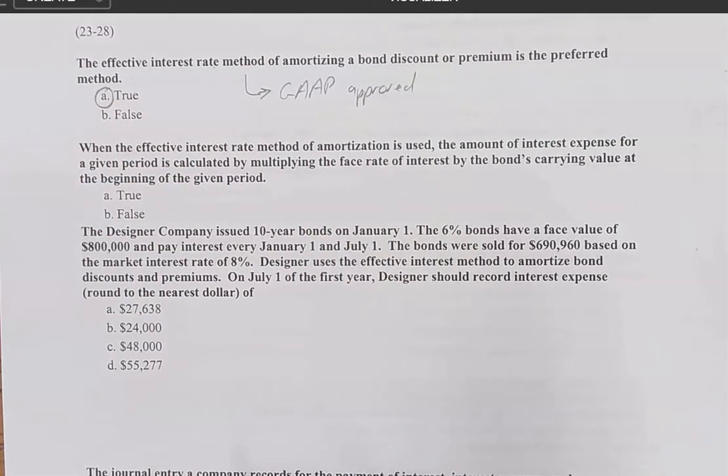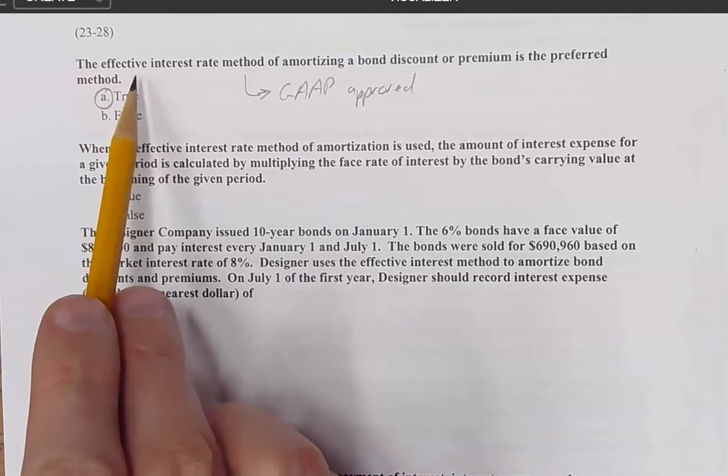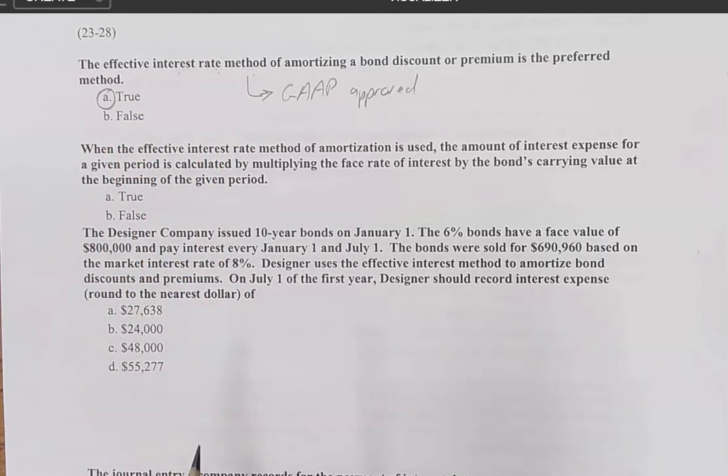All right, the straight line method, which is the other method, can be used if the results for it are not materially different than the effective interest rate method. But the effective interest rate method, while a little more involved in the calculation process, is the approved method.